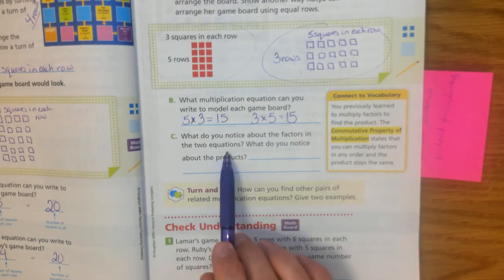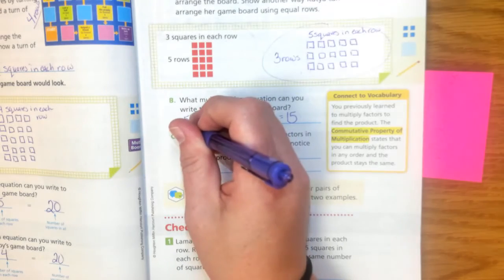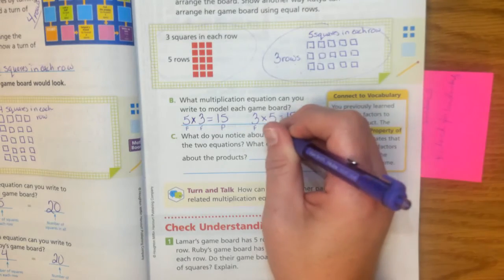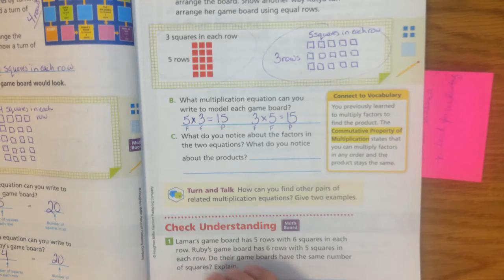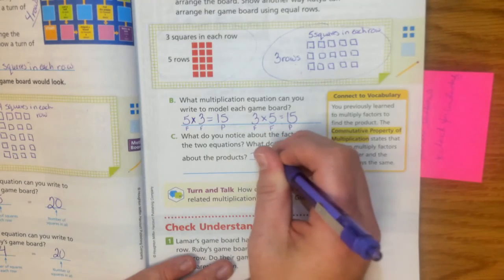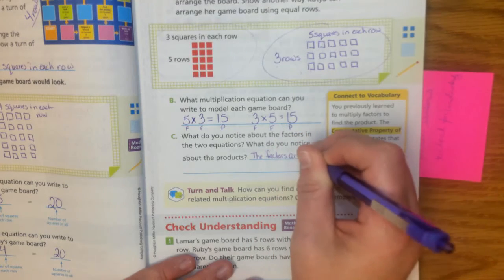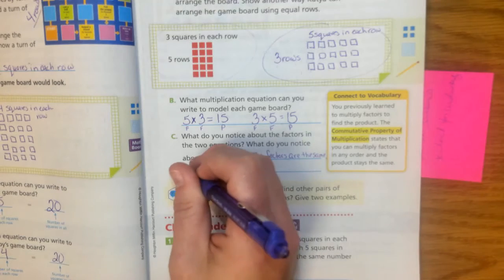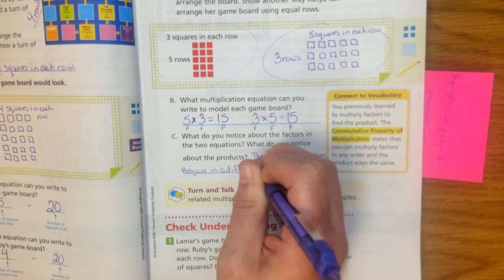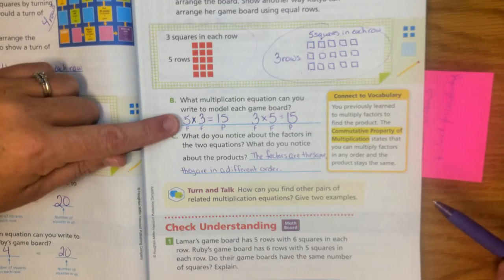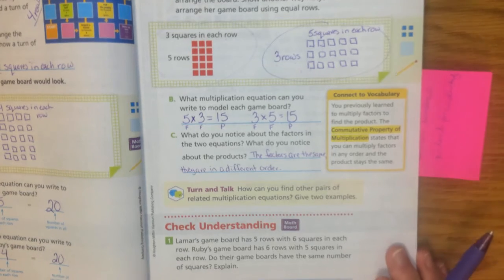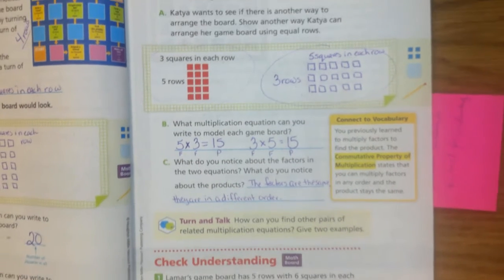So what do we notice about the factors in the 2 equations? And then what do we notice about the product? Remember, this is a factor, and this is a factor, and your answer is the product. So the 2 digits that you're multiplying together are the factors, and your answer is the product. We notice that the factors, the numbers, are the same, we're just putting them in a different order. Right? This first one, we have the 5 first and the 3 second. In this multiplication equation, we have the 3 first and the 5 second. So that's what we notice about the factors.